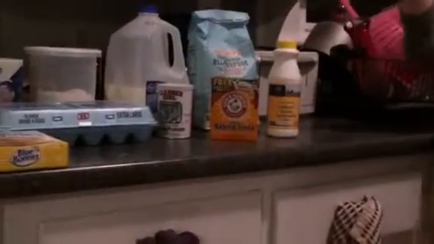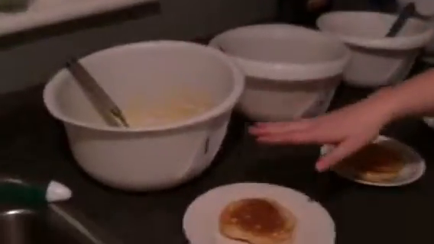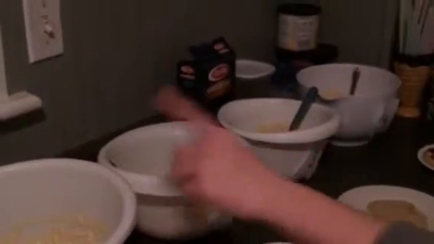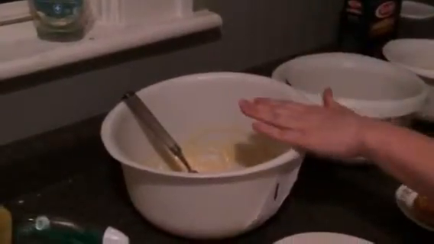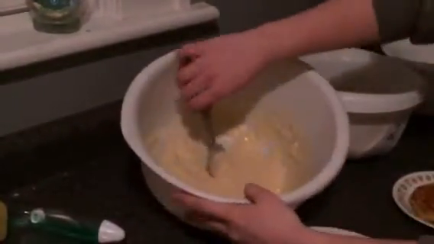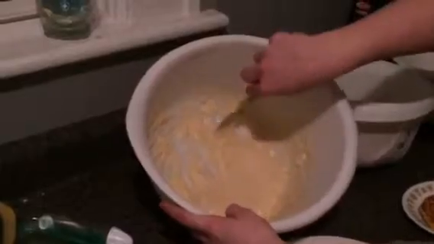So, to compare what I've just explained, I've prepared the 4 batters over here, and I've labeled them 1, 2, 3, and 4. Batter number 1 is the original, so it has the baking powder and the milk in it, and that's what the batter looks like.